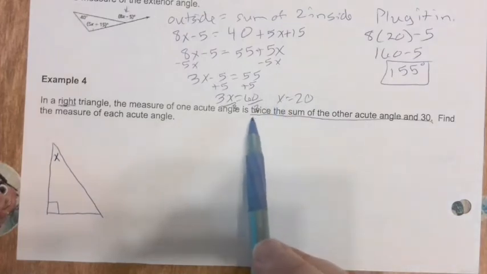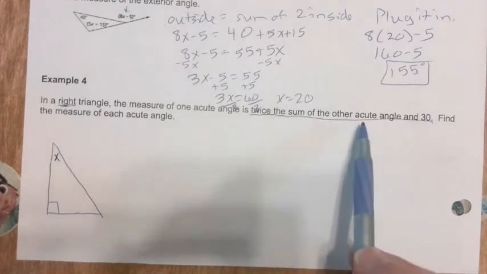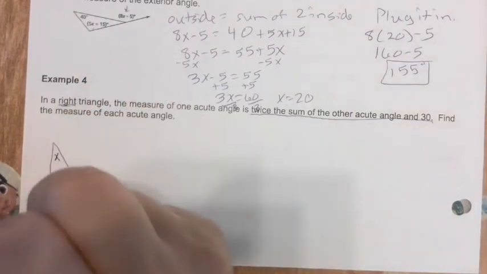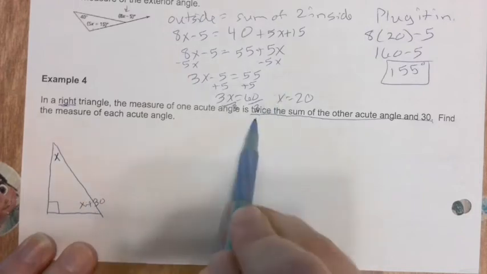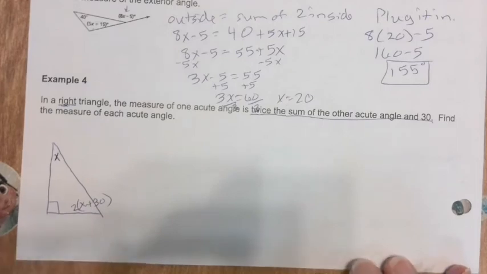So twice means times 2. Sum means add. And what do we add? We add the other acute angle. The other acute angle is x and 30. So this angle down here, there's the x plus 30, but it's twice. So it's 2 times the quantity x plus 30.